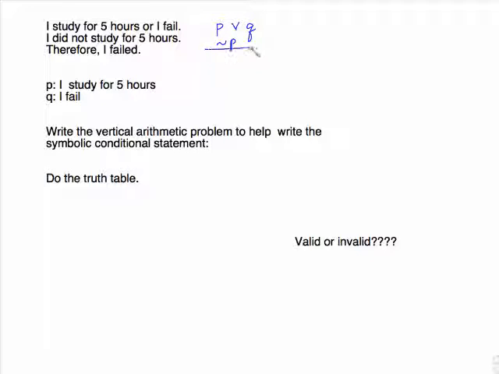And then we draw a line. And the reason we draw a line is that we're down to this therefore part. So there's always a line before you come up with the therefore. I failed. Well, I failed is a negation of Q. So this is my argument, and this is what I call the vertical arithmetic problem. I know it's not arithmetic, but it just makes me think of vertical arithmetic like the old days, so that's what I call this.